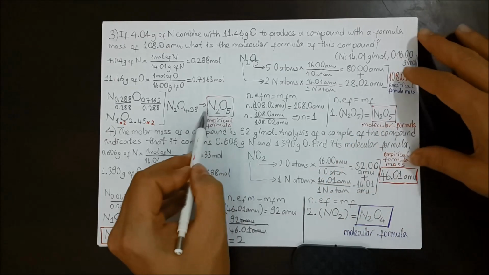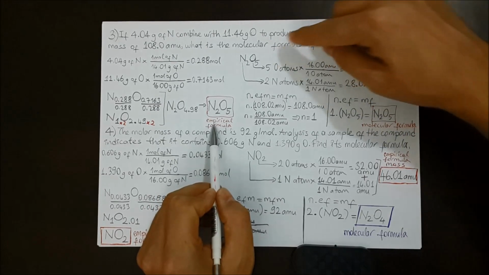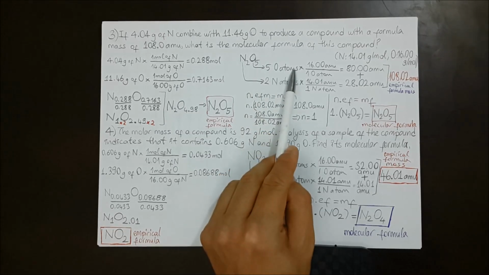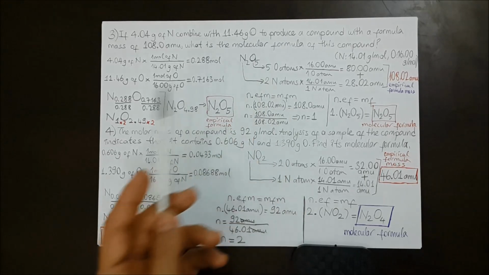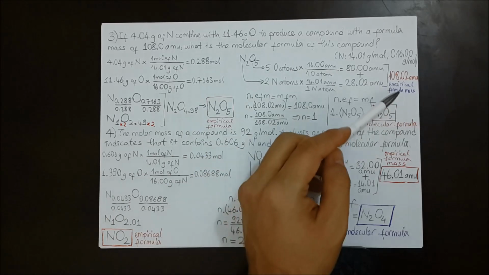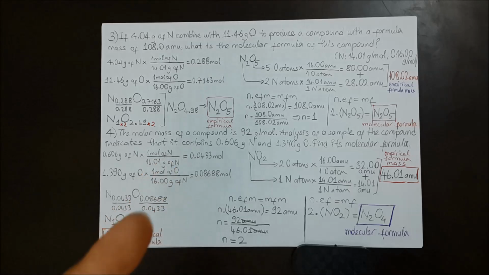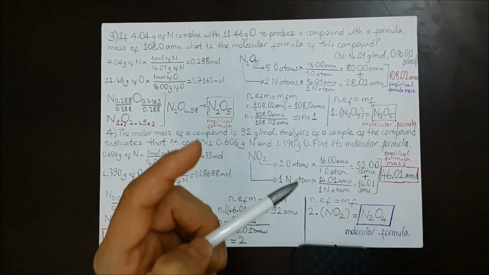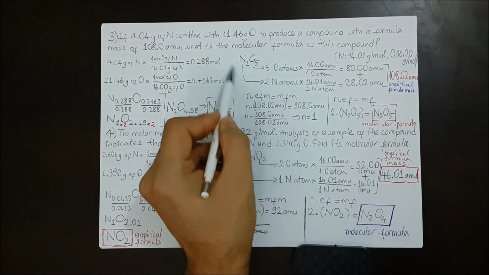Okay. By using the empirical formula, I'm going to calculate empirical formula mass of this compound. In N2O5, in my empirical formula, I have 5 oxygen atoms and 2 nitrogen atoms. I'm going to find the empirical formula mass of this compound. What is the empirical formula mass of this compound? As a definition, formula mass, as you remember, it's the mass of a single molecule of a compound, and its unit is AMU. Here, I'm going to find mass of a single molecule of dinitrogen pentoxide, N2O5.